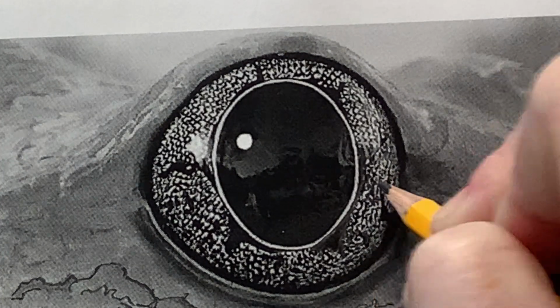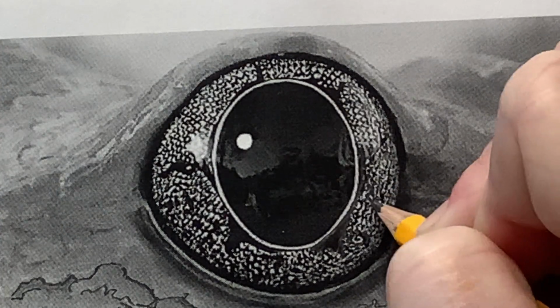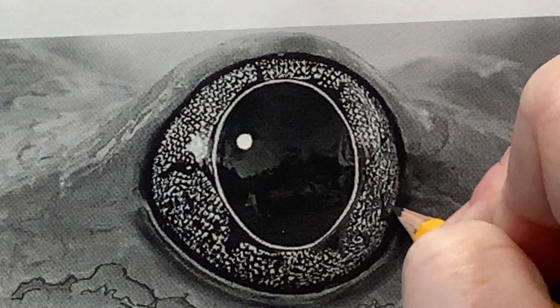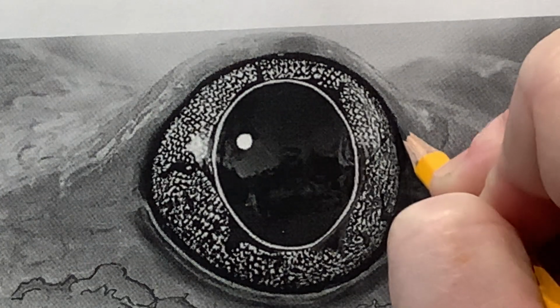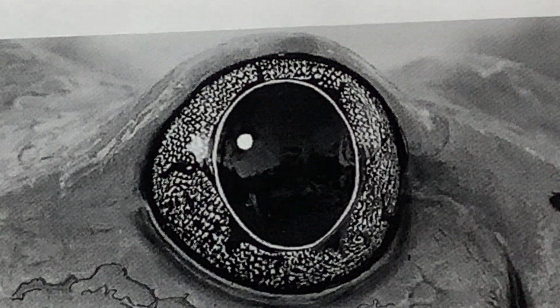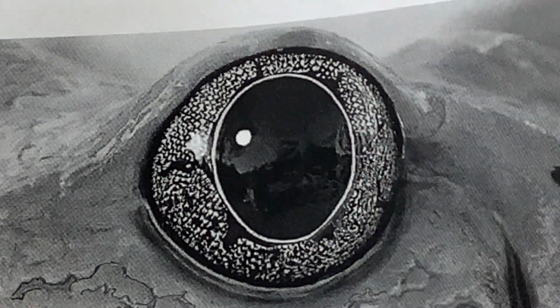Now, I'm going to draw your attention to another section after I do a couple more details in this eye. Okay, let's take a peek at it, see if I'm doing a good job. Sometimes when I am working, if the pencil line is not showing up, it's good to know that ahead of time.